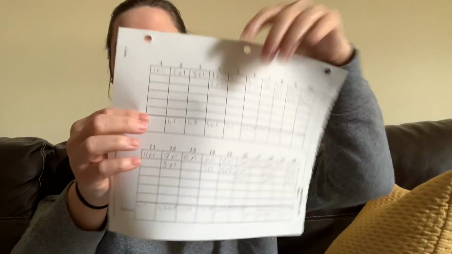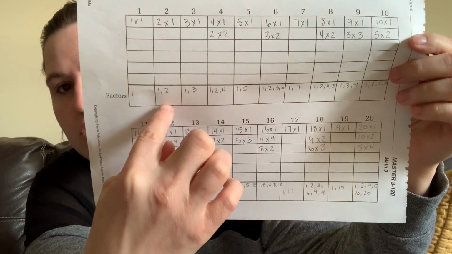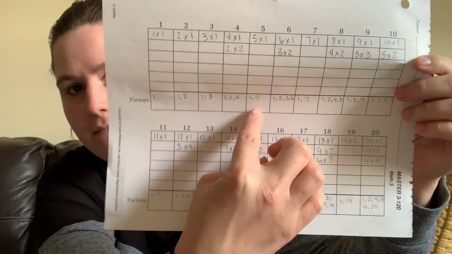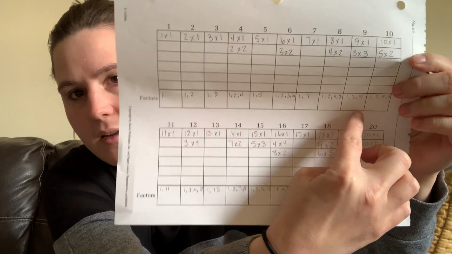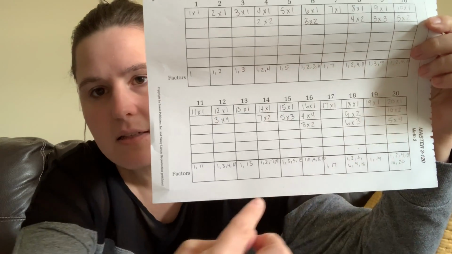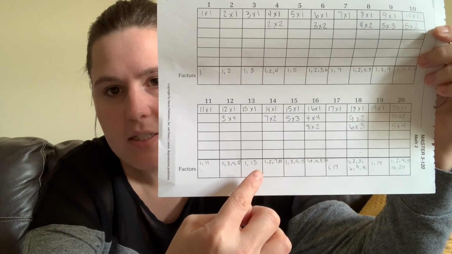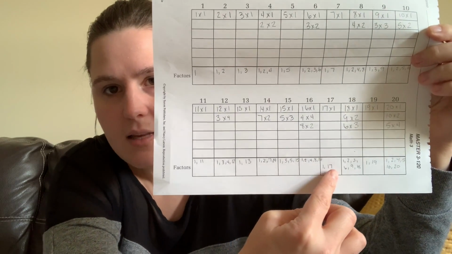Well, if we look on our paper, we notice that 2, 3, 5, 7, and 11, 13, 17, and 19 all only have 2 factors, which is the number, so let's say in this instance 2, so it has 2 and a 1. It has 2 factors, so itself and 1.